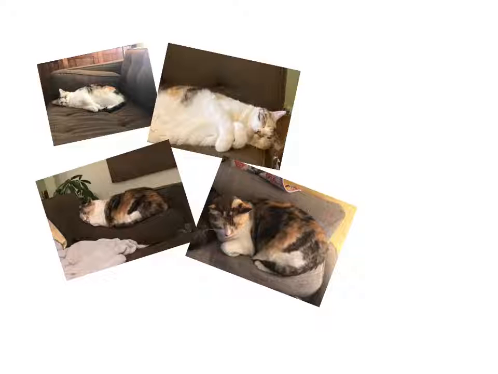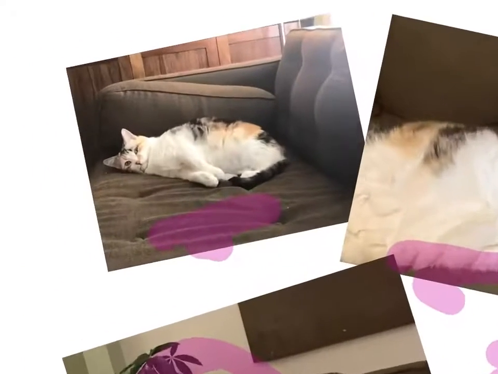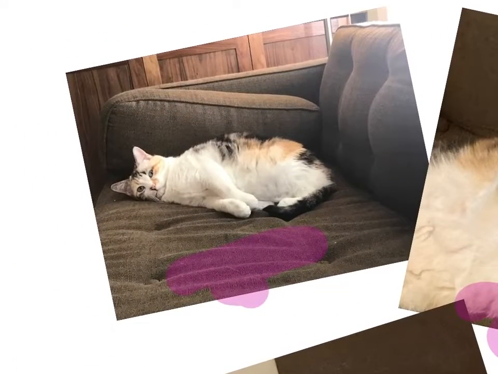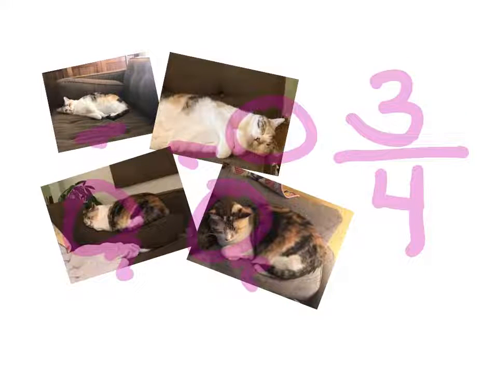Looking at my last 4 pictures in my camera roll of my very lazy beast, I have 4 pictures in my set, and in 1, 2, 3 of those pictures, Rosa is sleeping. So 3/4 of this set include my sleeping Rosa. And then 1/4 of it just shows her looking really angry at me for taking her photo. She is such a stinker.